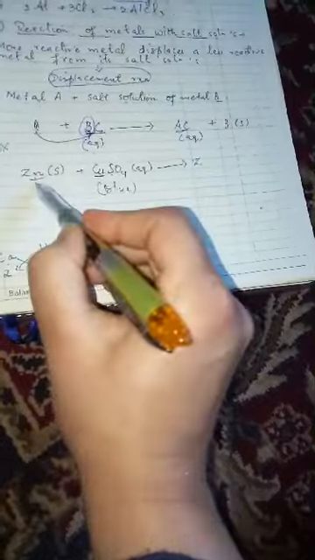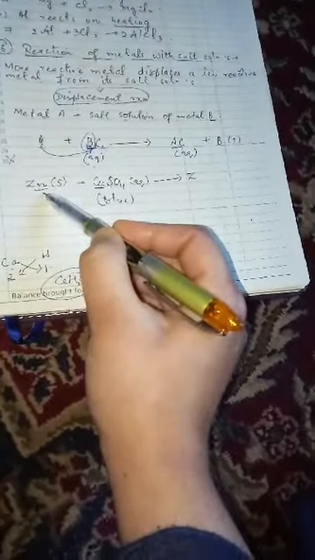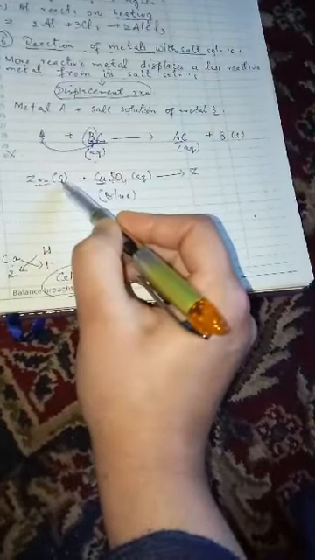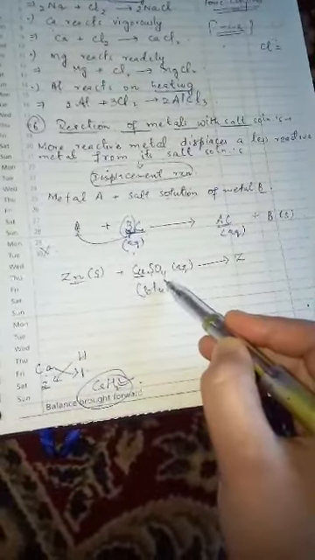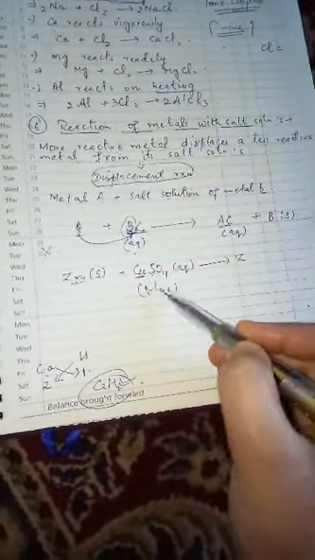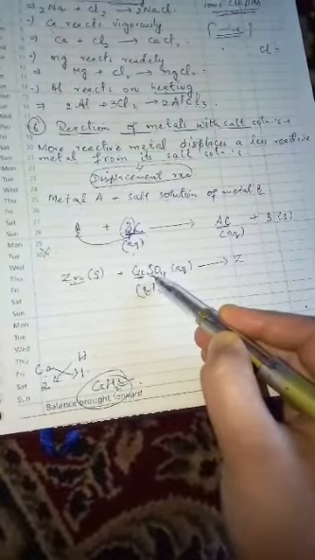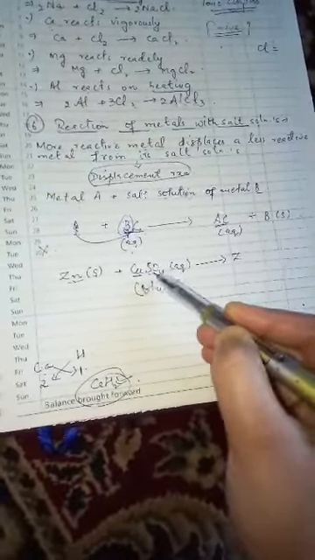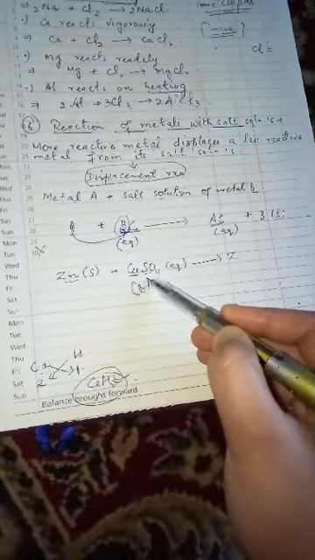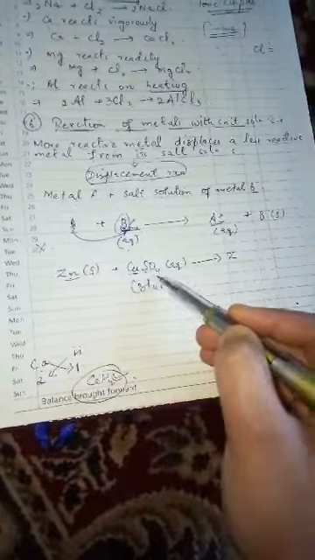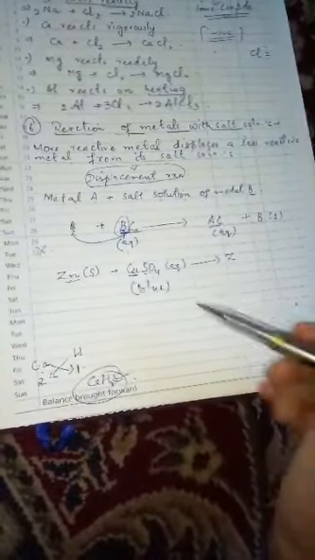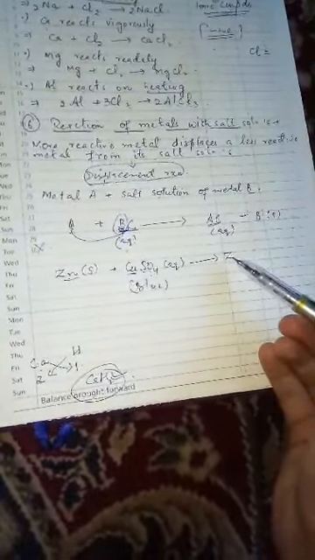Its example is zinc plus copper sulfate solution. Zinc, as you know, is present in solid state, in the form of zinc granules. Copper sulfate is blue in color and present in crystalline form. At first we have to make an aqueous solution of copper sulfate. After that, put a piece of zinc in the beaker containing copper sulfate solution. There the reaction will take place.